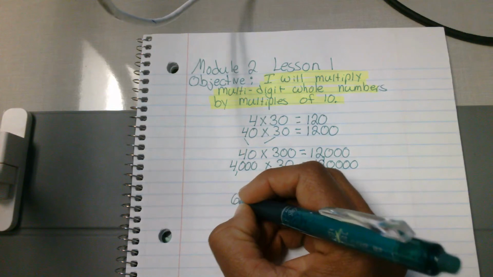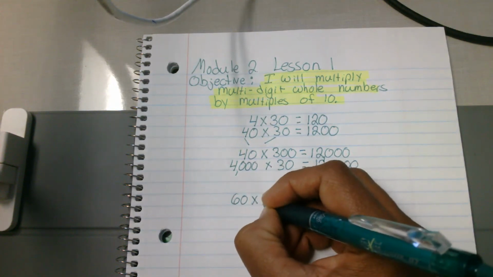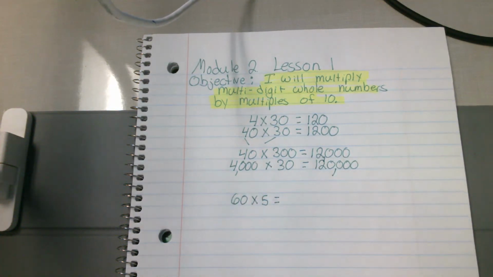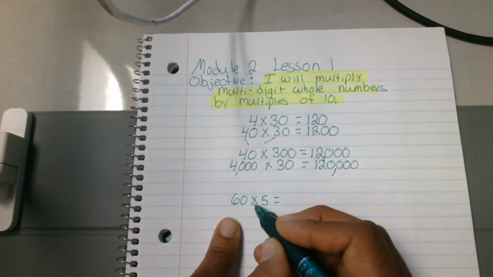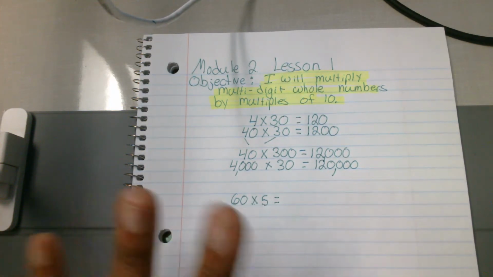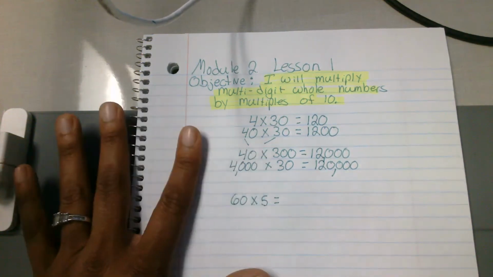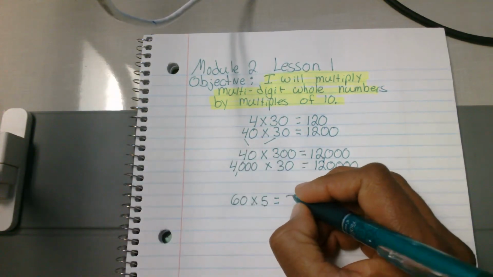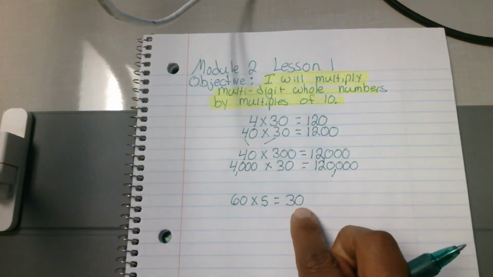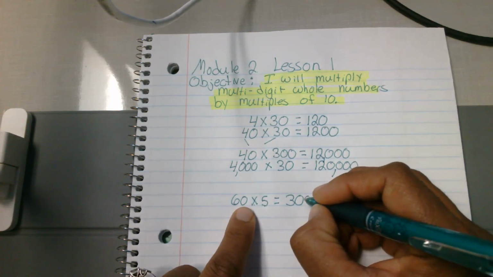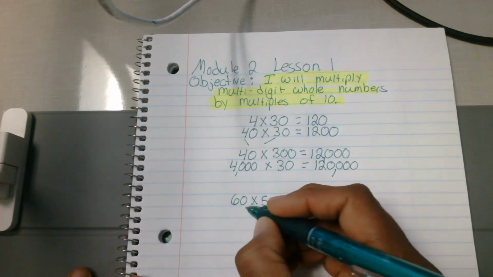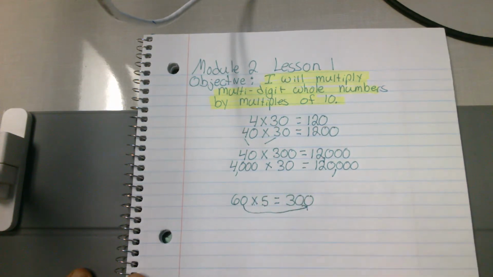Okay, so let's try a different set of digits now. So let's start with 60 times 5. So this one's going to be a little bit trickier. Sometimes this extra 0 can get in our way. So again, I'm going to ignore the 0 for right now, and I'm going to think, what is 6 times 5? You can count by 5s. I can go 5, 10, 15, 20, 25, 30. So I know I'm going to put a 30. Now be careful. This 0 does not count for the zeros that I'm going to add. That's the 6 times 5. I still need to add 1 extra 0 onto the end. So I still need to bring this all the way over here.